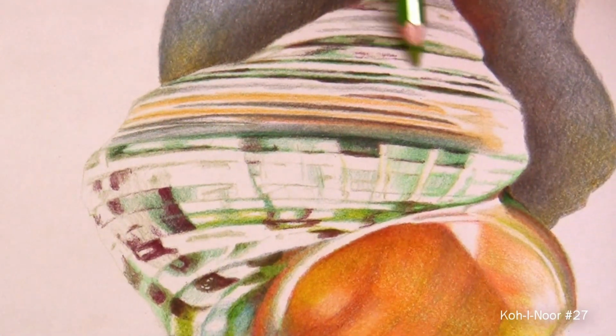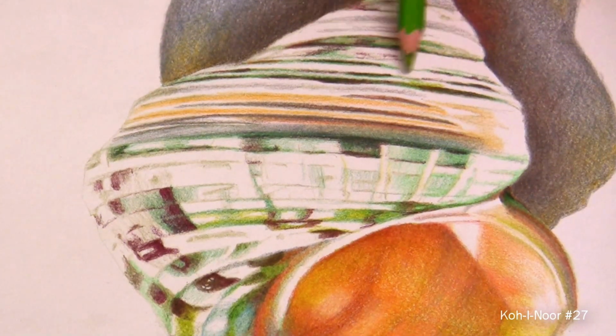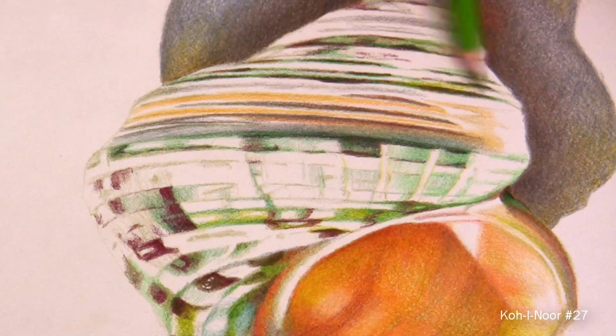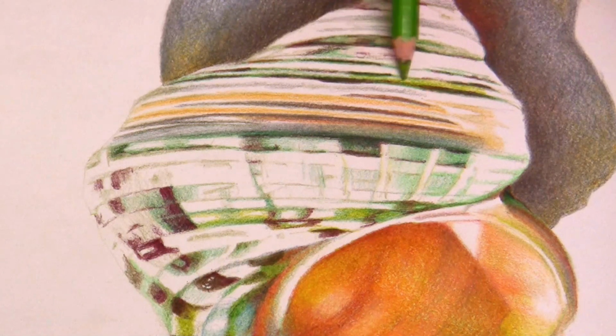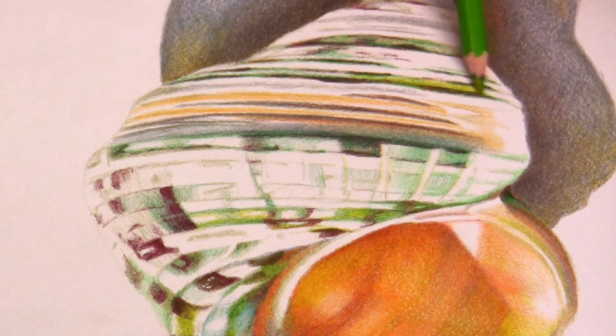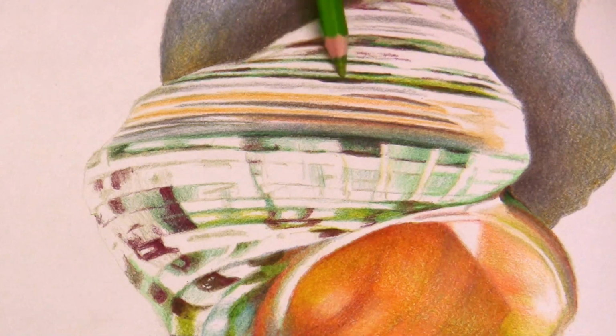Because I'm using harder pencils and paper that has almost no texture, you can see that I fill it in, and I basically don't even need to blend the colors. They blend on their own.